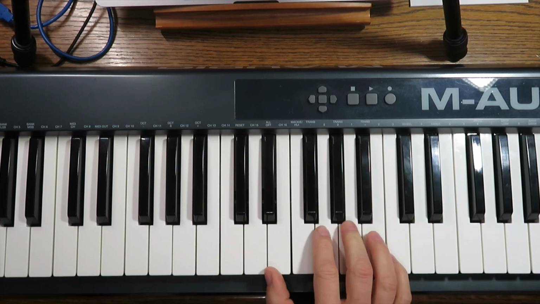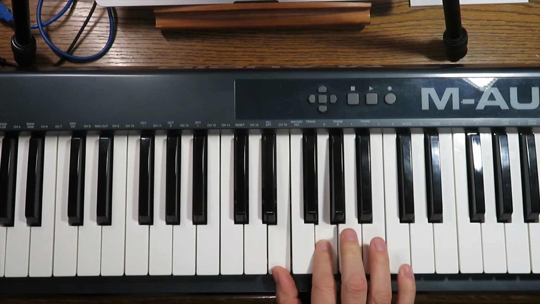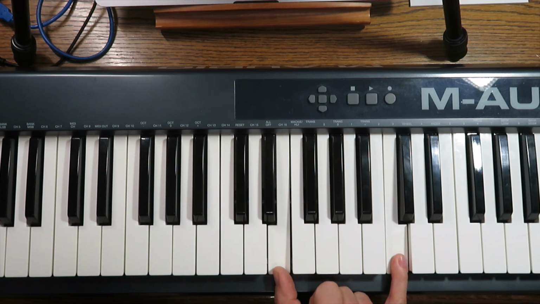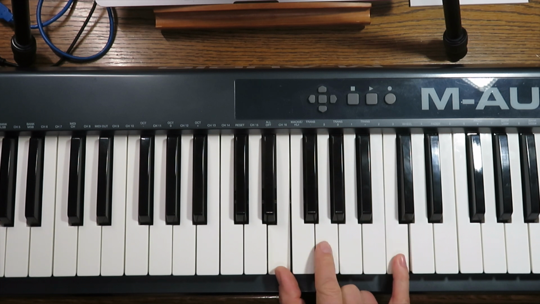First inversion, we put the C on top. So now the E is in the bass, the third of the chord. Okay, and that is your 6, right? So the bass position symbol for that is 6, because we have the sixth there.